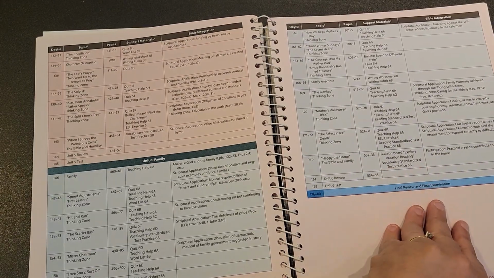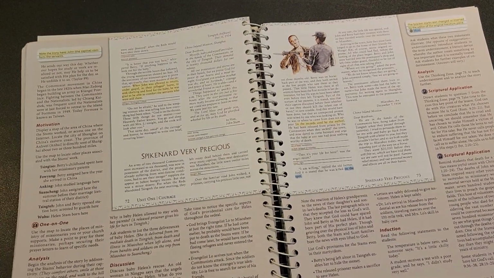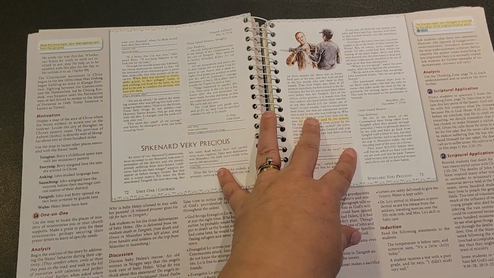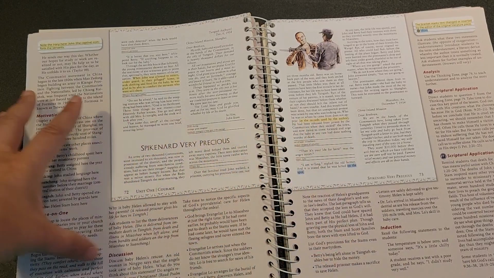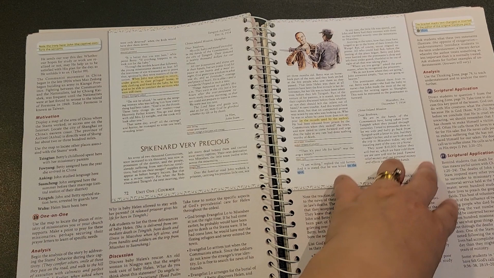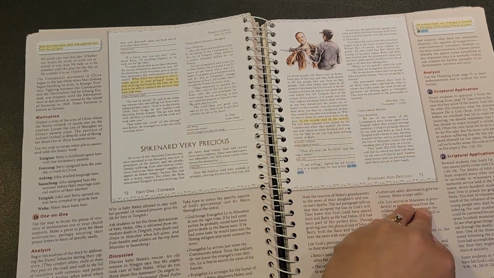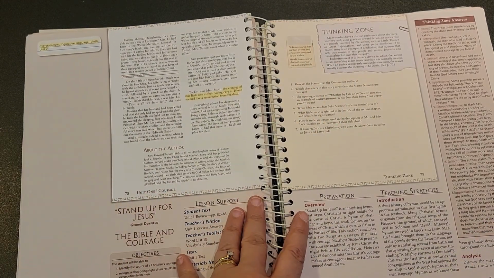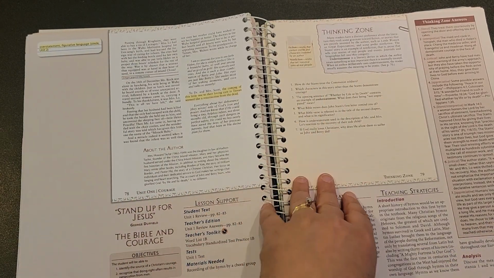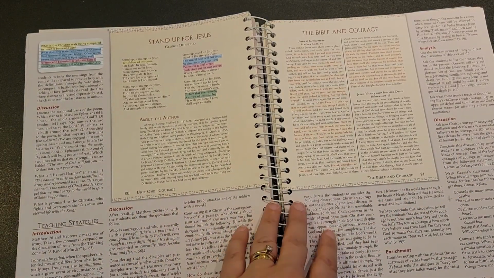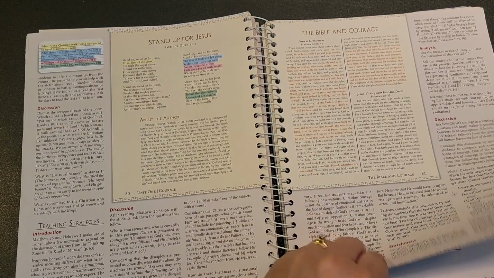But the teacher's manual in general is extremely detailed. So you can see this is a copy of what the student page looks like, and then there's information for discussion, your introduction, there's analysis, your scripture application. There's just so much information that is included in these teacher's manuals from BJU. These are definitely something that I would recommend purchasing if you're planning on using BJU curriculum.